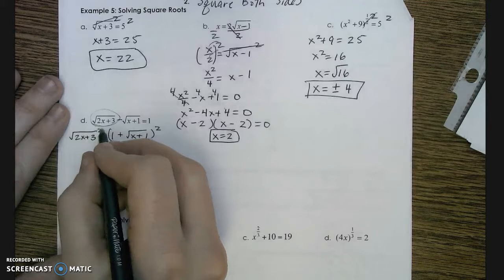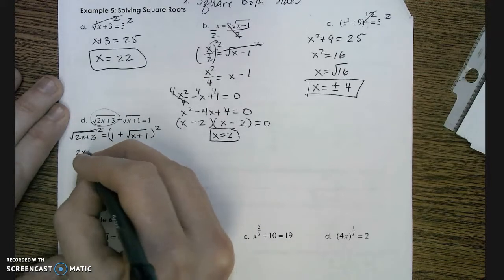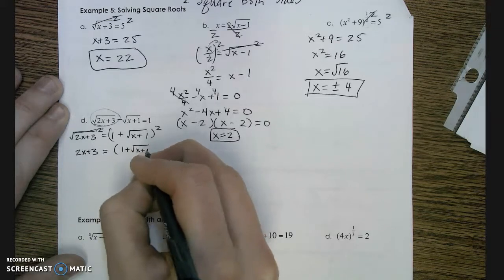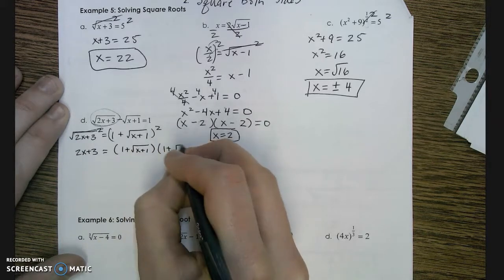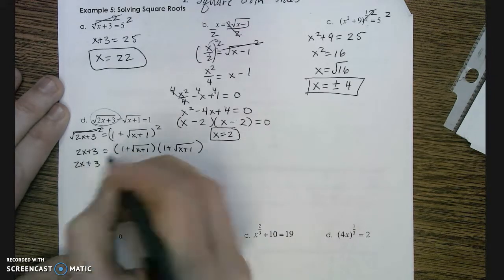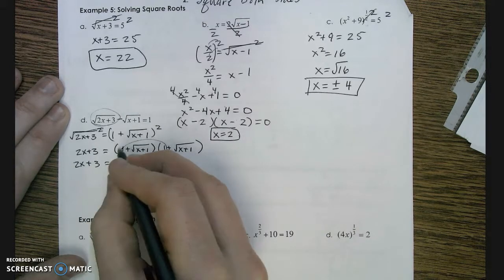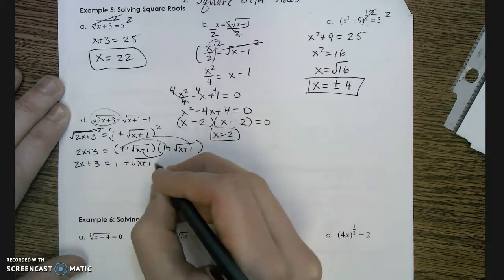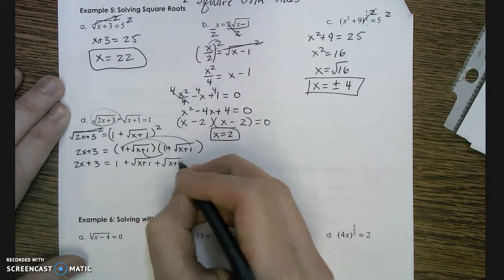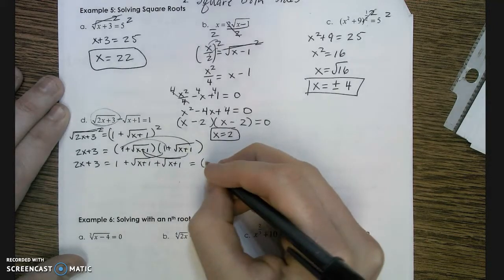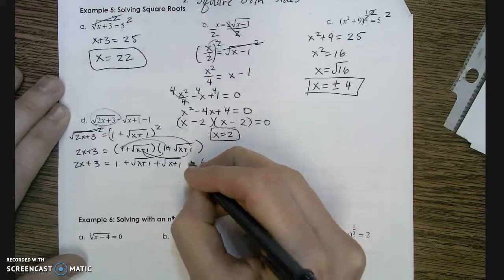So when I square the left, the radical goes away. When I square the right, I need to write this twice. And so I've got then 1 times 1 is 1. 1 times the radical is the radical. Radical times 1 is the radical. And then radical times radical, the radicals cancel. So you just get x plus 1 plus x plus 1.